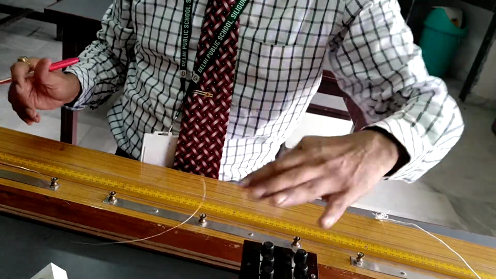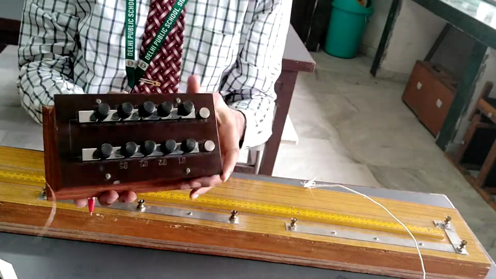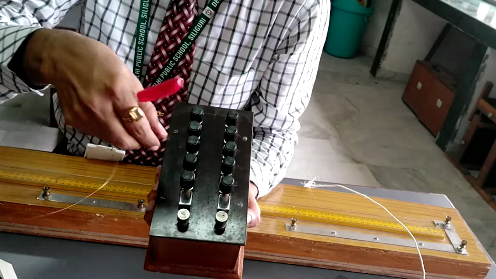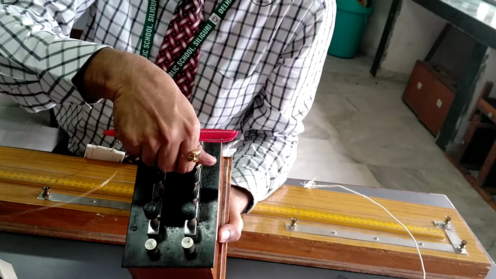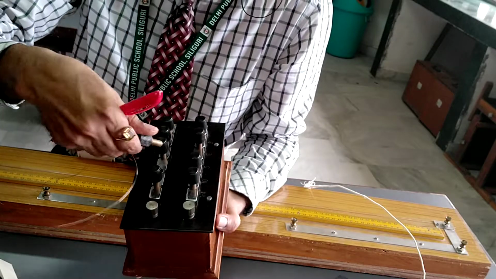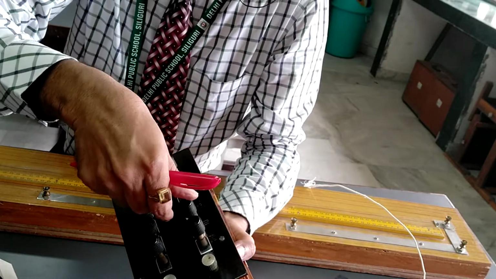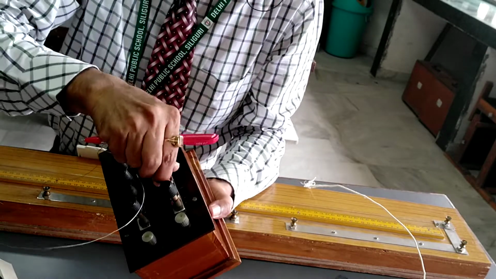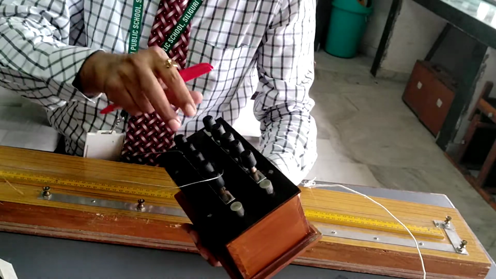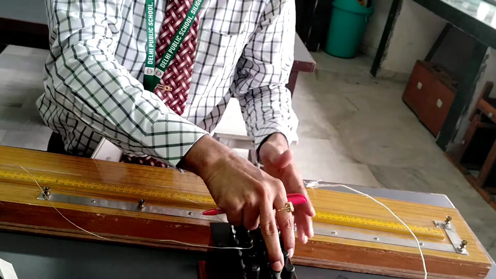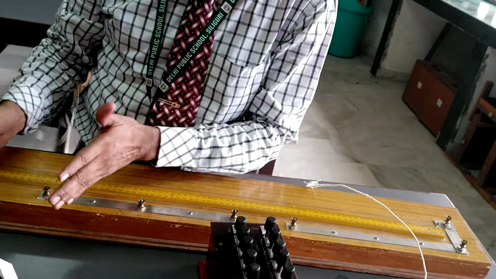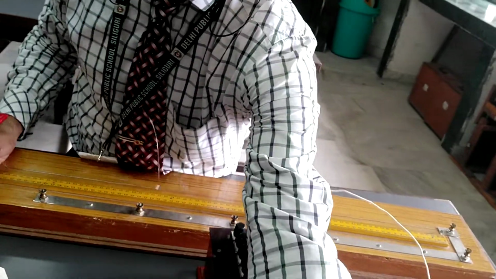The resistance box is your known resistance. Here you can see the different resistance values have been given. Whenever we take out the key, that resistance will come into the picture. If I take out 5, then it is 5, and if I take again 10, then it becomes 10 plus 5, 15. This way we can have various combinations of resistance. This is our known resistance. We are going to connect it to the left gap, and here the unknown resistance we are connecting in the right hand gap.